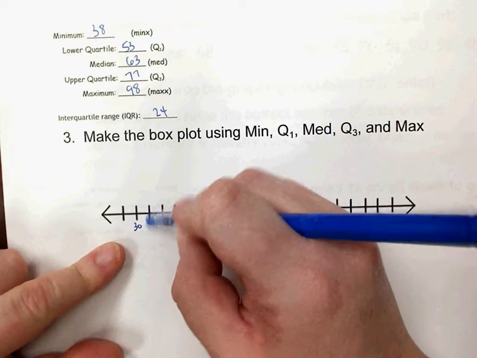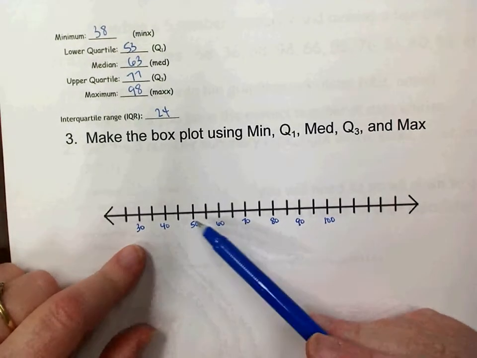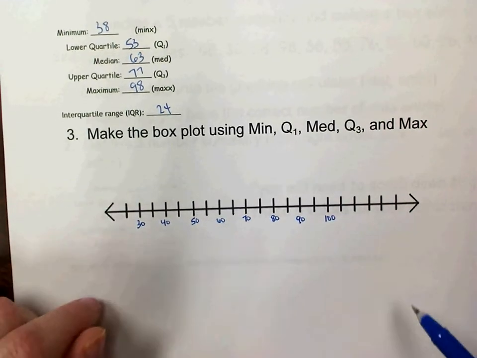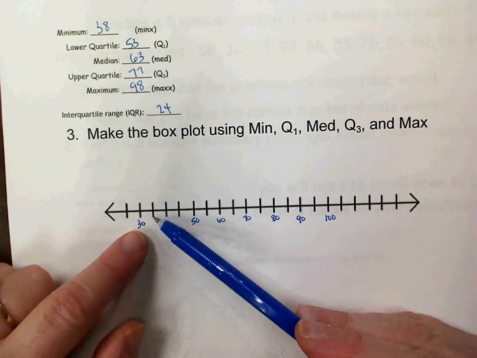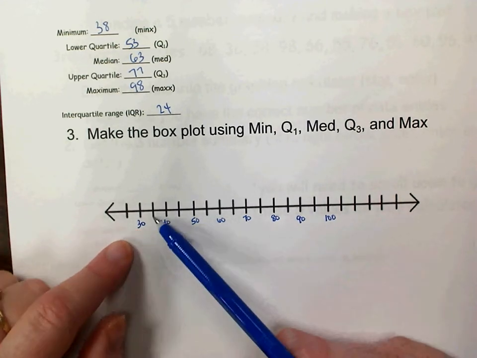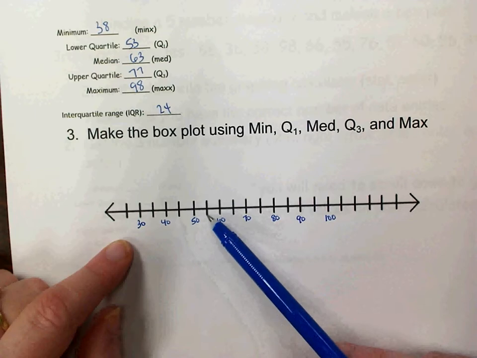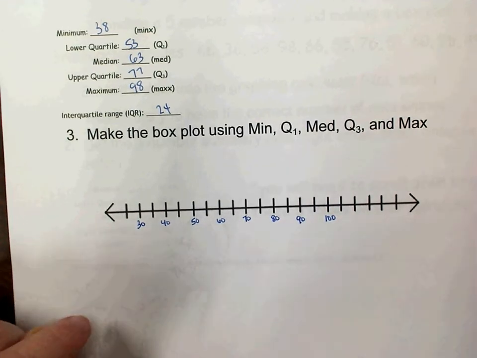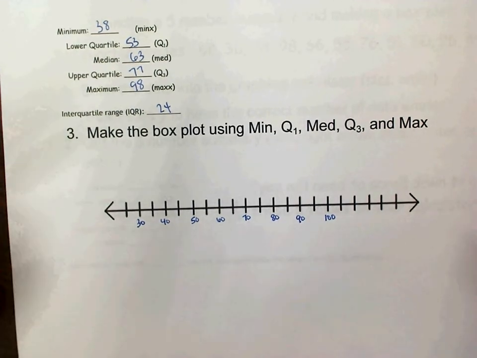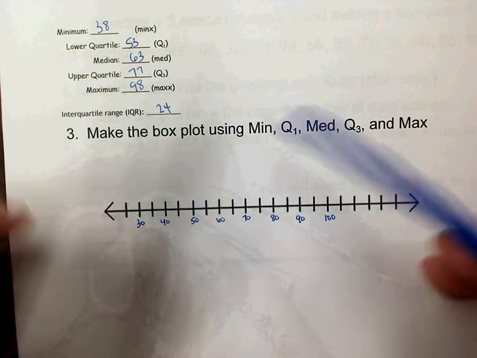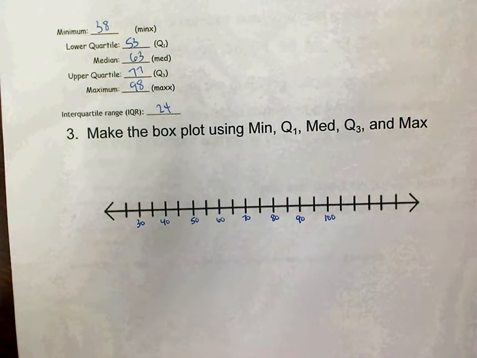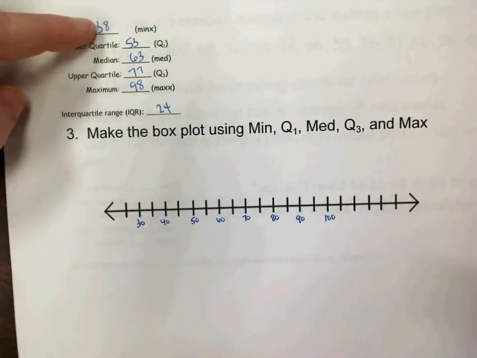You can skip every other one and go by 10s that way, but remember each grid line is going up by 5. That's 35, 45, 55. So number out your number line. You didn't have to do it this way. You could have gone by 10s. It just would smush all your information together, but you just got to make sure that you can cover your lowest to your highest value.